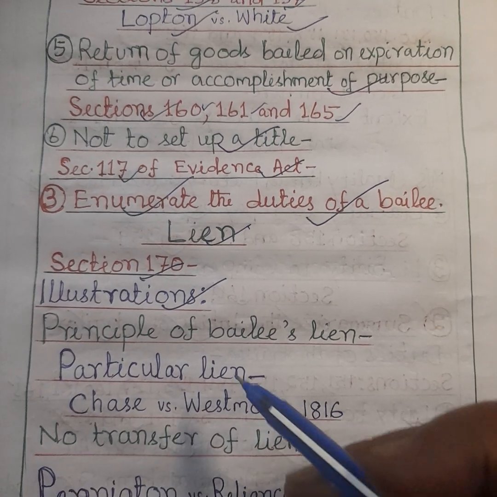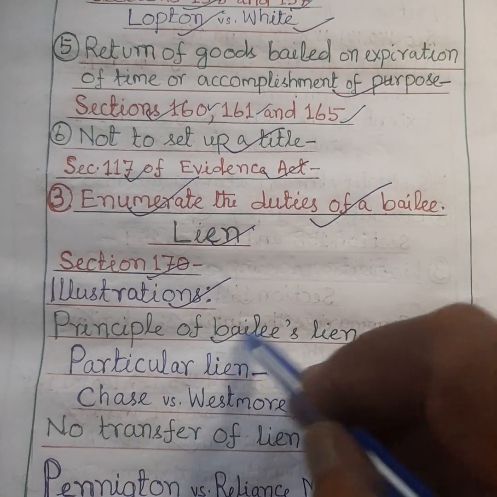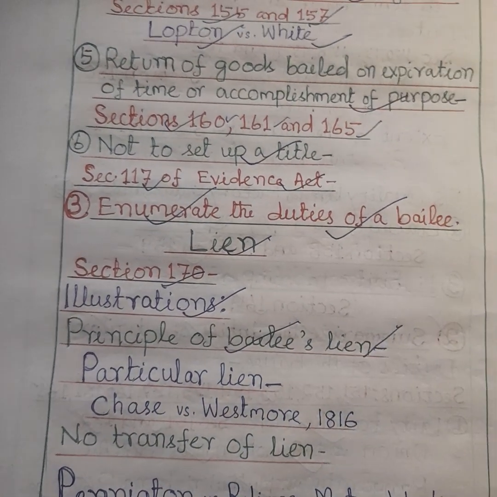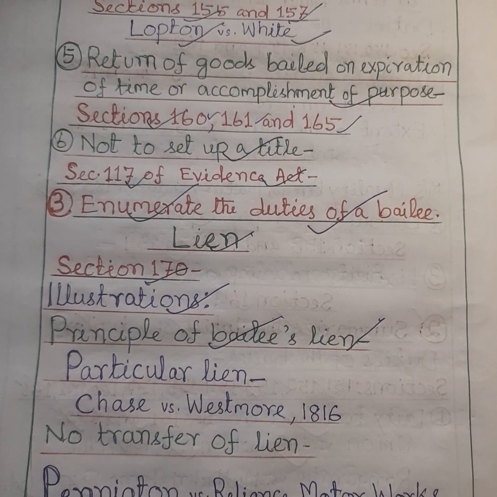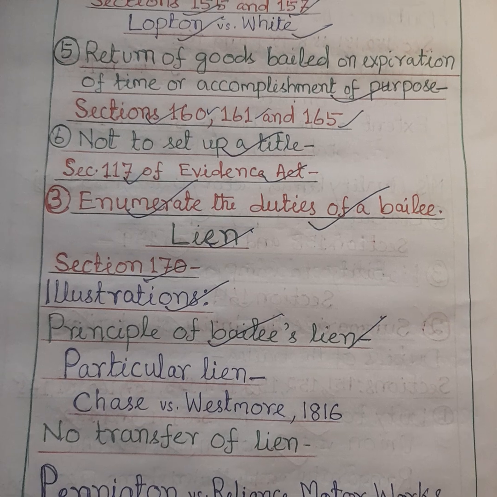And now we'll go to the very principle of bailee's lien as under section 170 of the Contract Act.